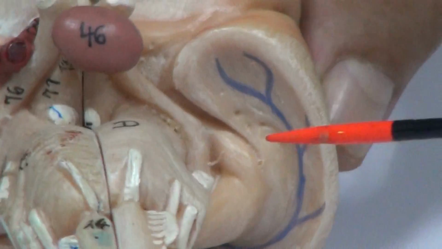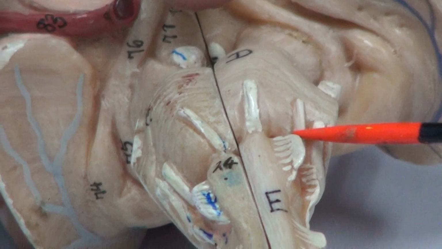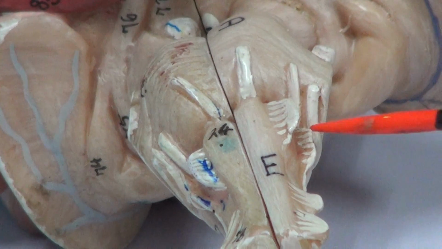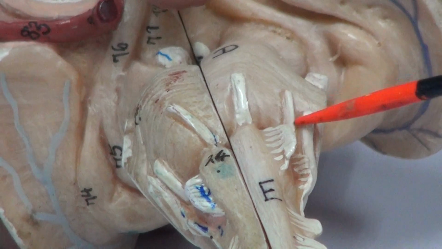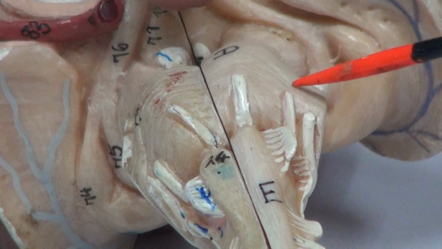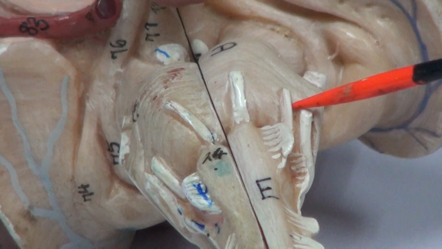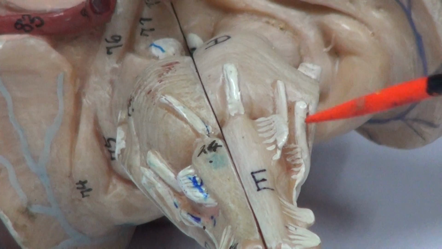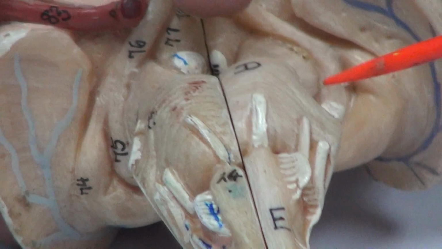Okay. Nerve number 7, the facial, is here. It's coming from the groove between the pons and medulla. And nerve number 8 is located next to the 7, laterally. So these are 7, 8.